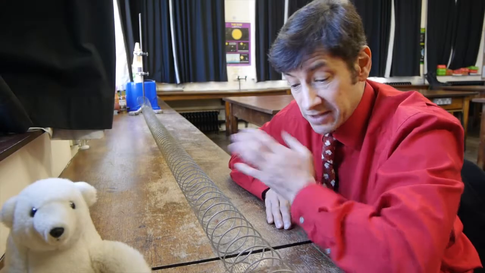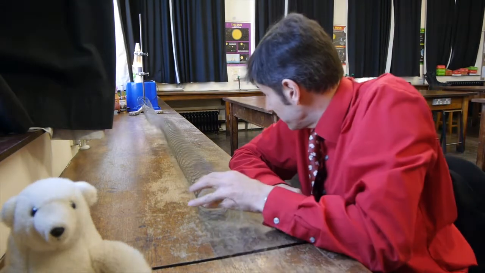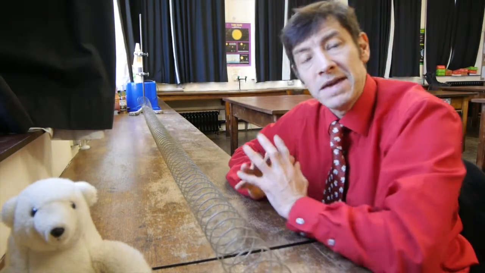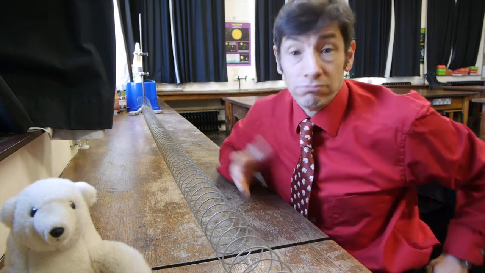So remember, the slinky here is the medium, the thing that carries the wave. There it is, travelling. The desk is the medium, the thing that carries the wave. And the air between me and the microphone is the medium that carries the wave. But you might have heard, if you scream in space, no one will hear you. Or versions of that. And it's really true.